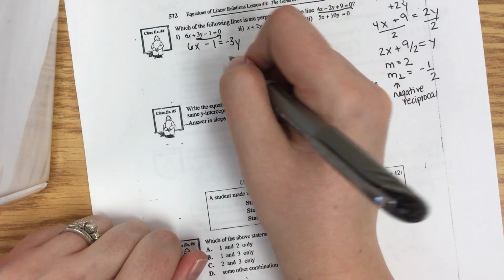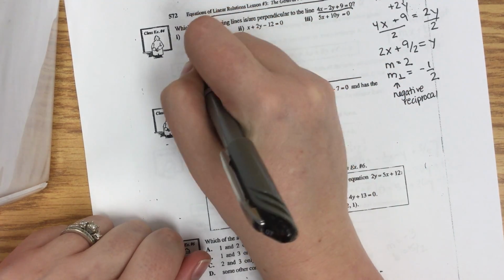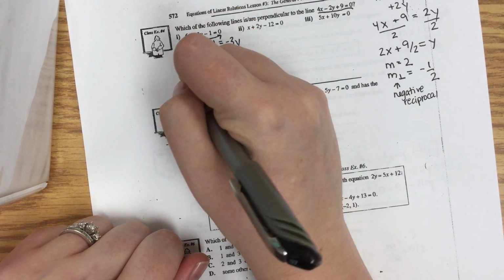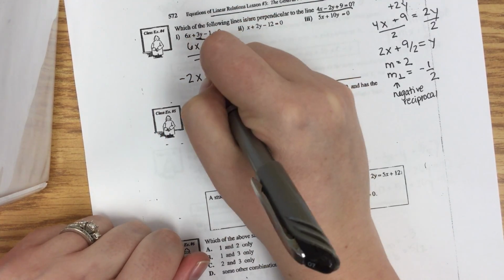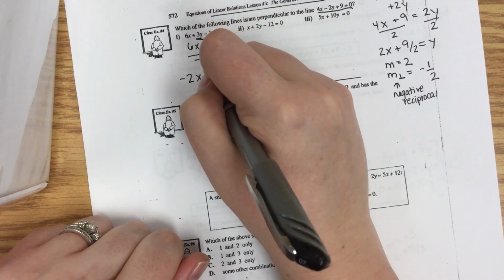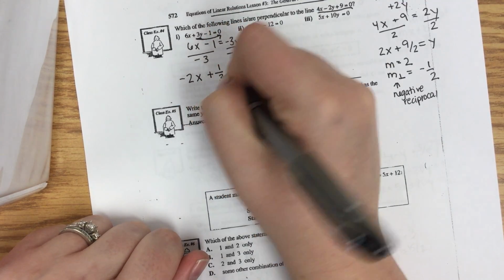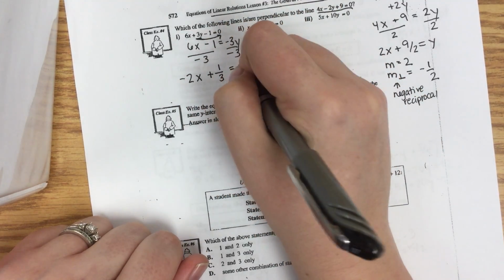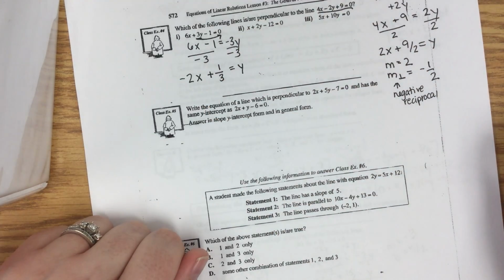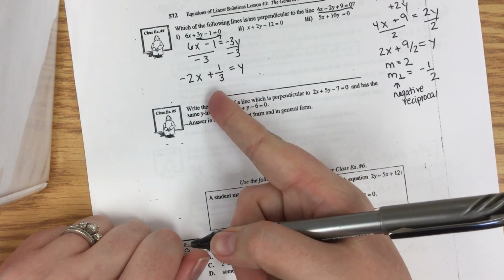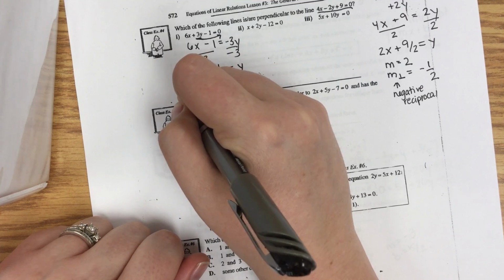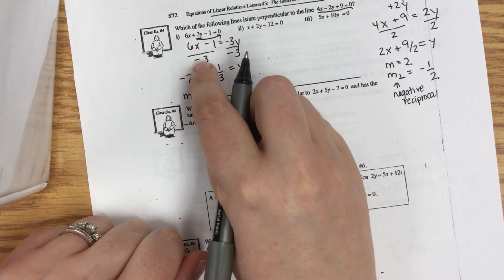Divide it all by negative 3. 6 divided by negative 3 is negative 2x. Negative divided by negative is positive. 1 divided by 3 is 1/3, equal to y.